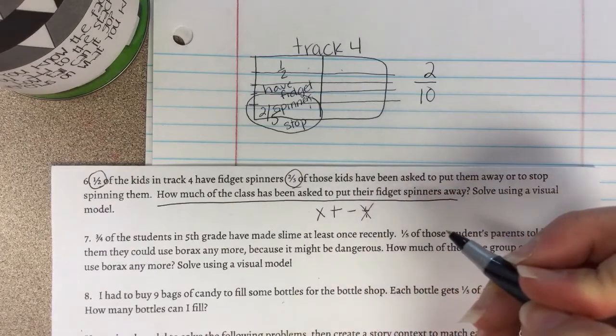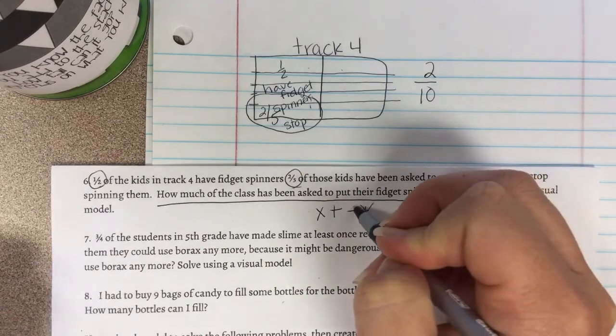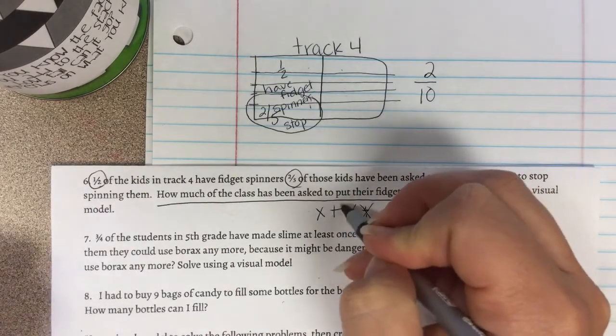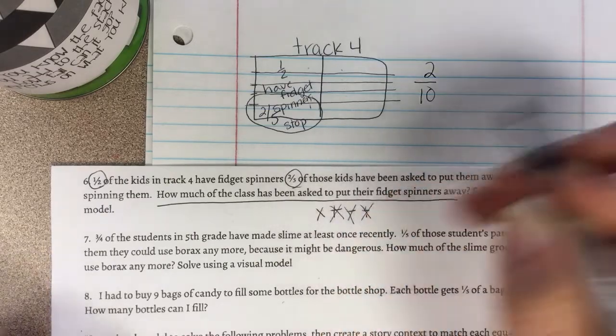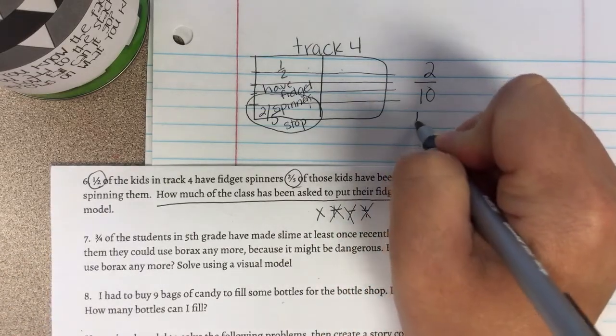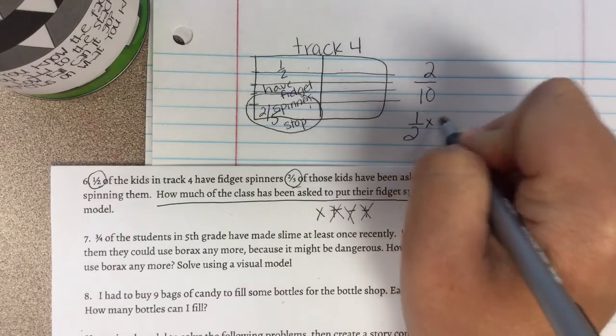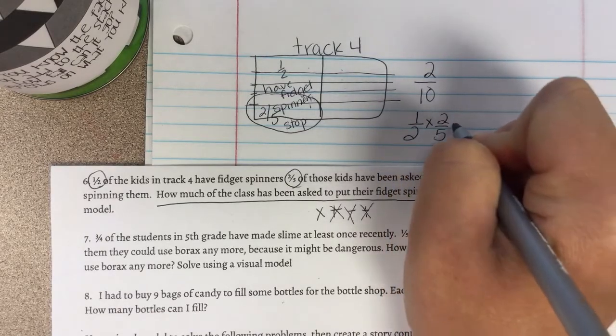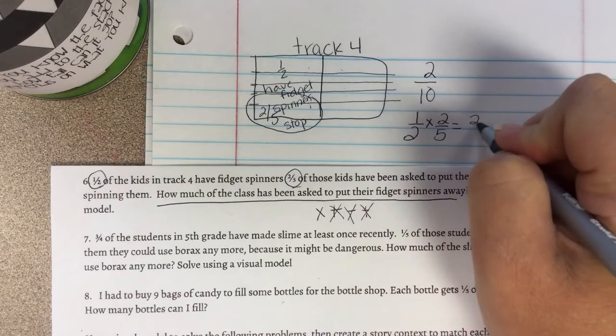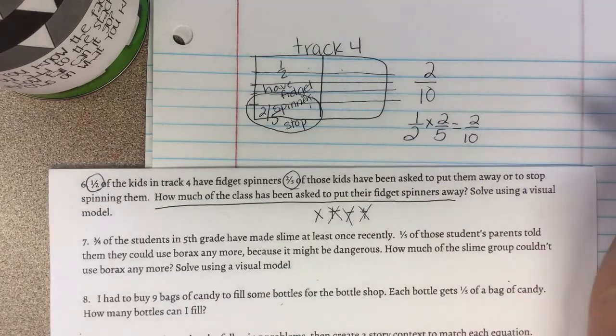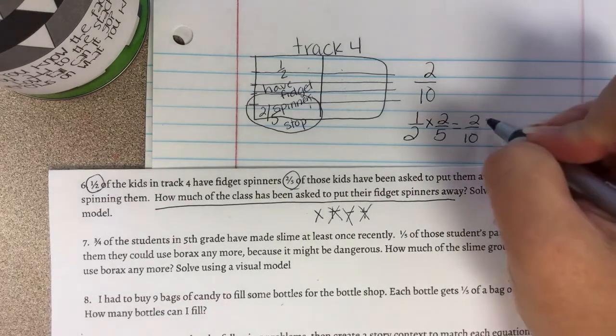I didn't divide it up into group after group after group. I am not taking away. I'm not looking for the leftover. I'm not getting larger. I'm not adding to it. I'm multiplying. So let's show my work. I'm going to do 1/2 times 2/5. That equals 2/10. But I know there's a better name for 2/10.